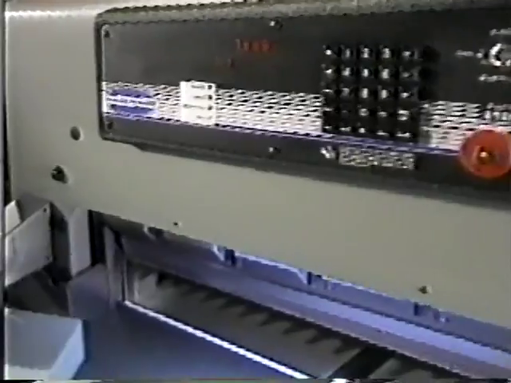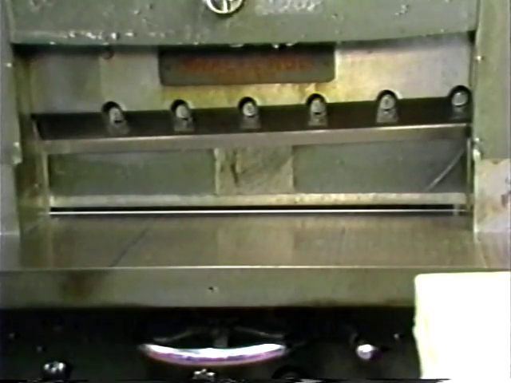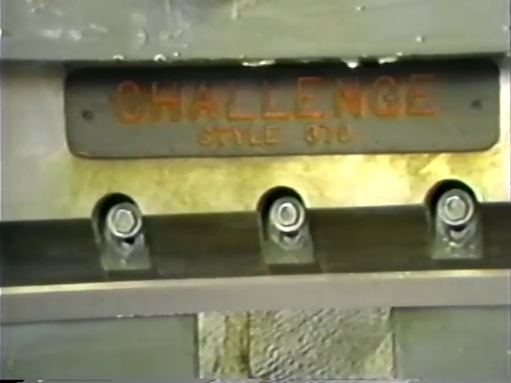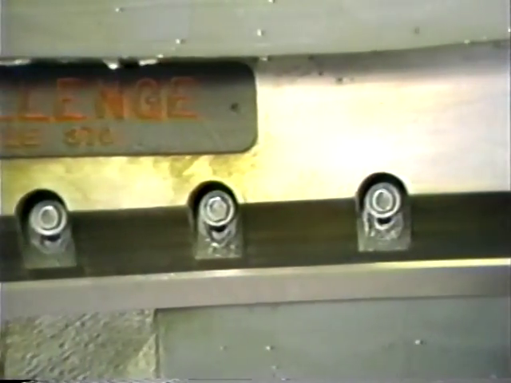Knife bolt holes have also caused injury to cutter operators. Fingers, which should never be near the knife, have been caught in bolt holes during the cutting cycle and seriously injured. A cutter should not be operated if all knife bolts are not in place.